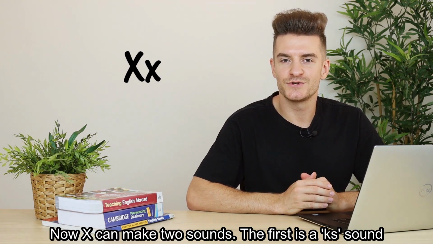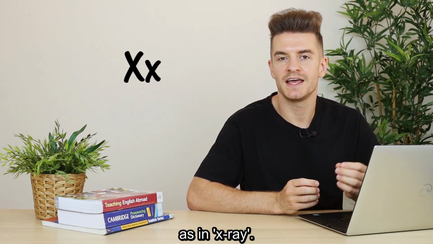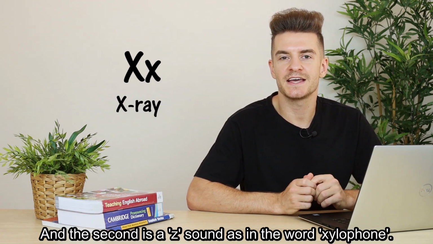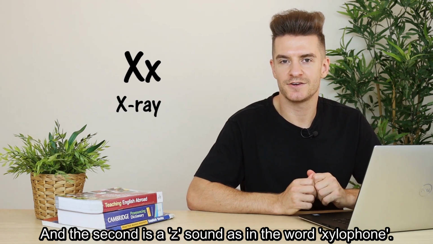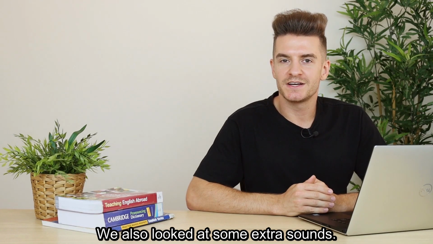Now X can make two sounds. The first is a x sound, as in X-ray. And the second is a z sound, as in the word xylophone. Y, y. Z, z. We also looked at some extra sounds.